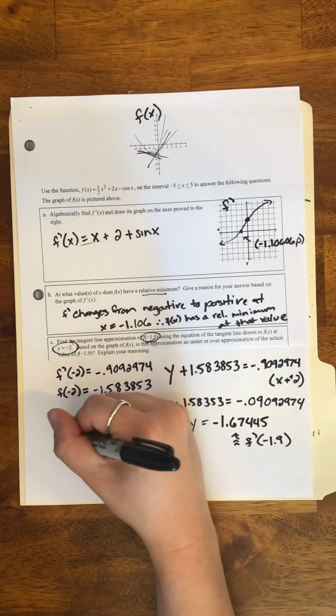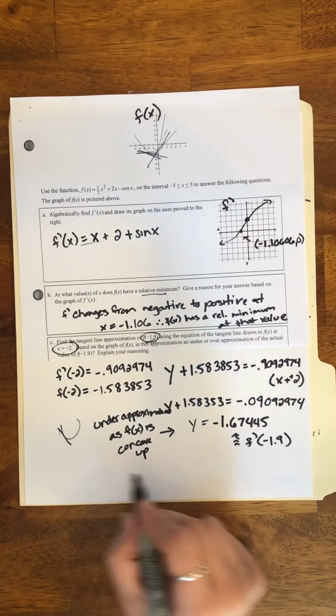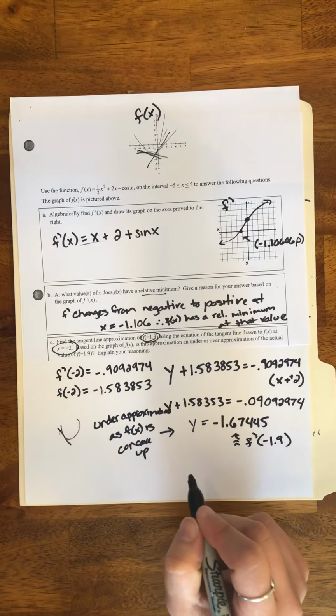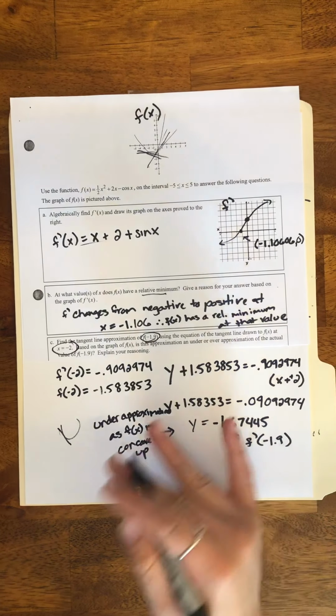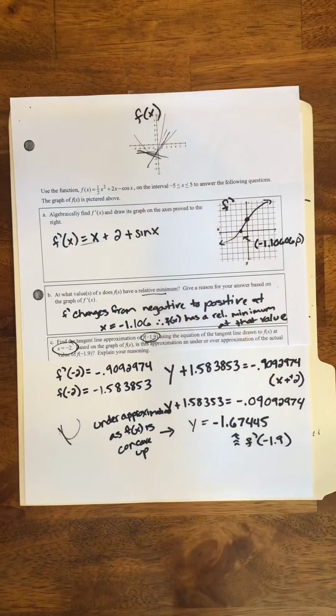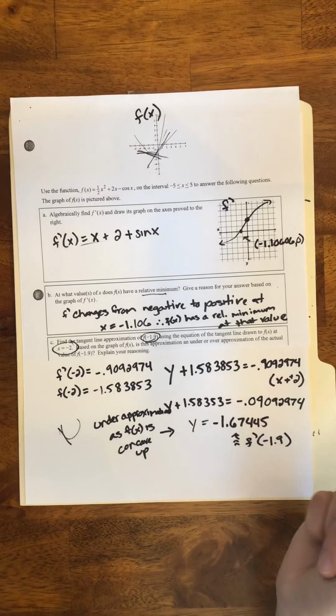And I can draw this, I can say, look, it's below it. I do usually draw, I don't try to memorize under approximation, concave up, I just actually draw it so you can know what it means rather than memorizing more things.